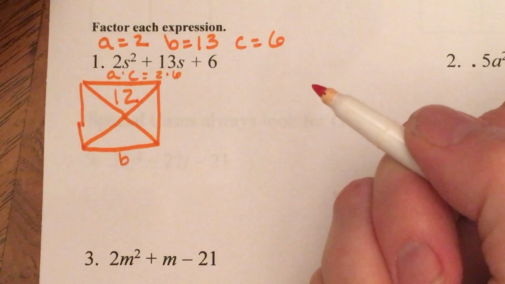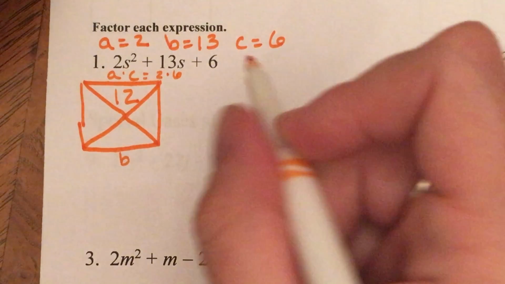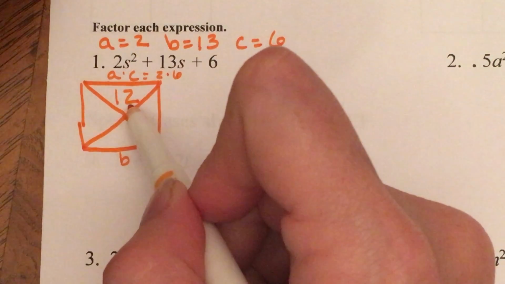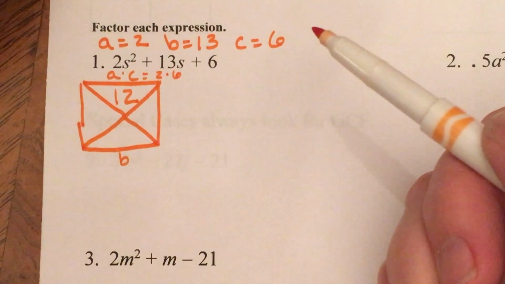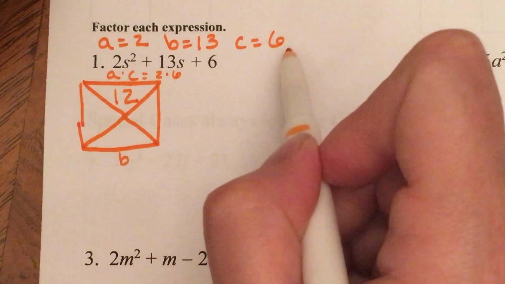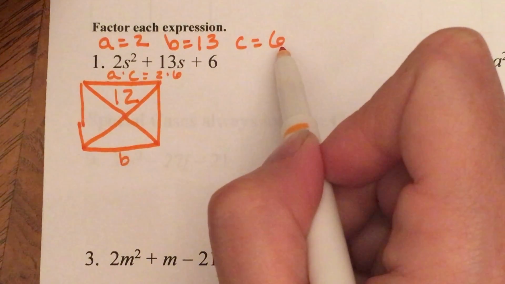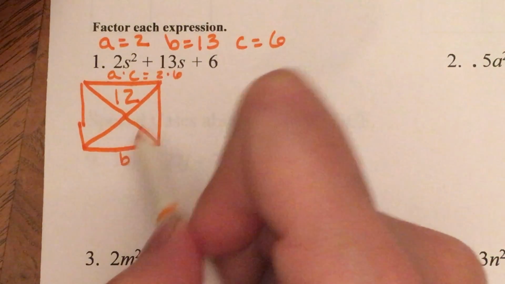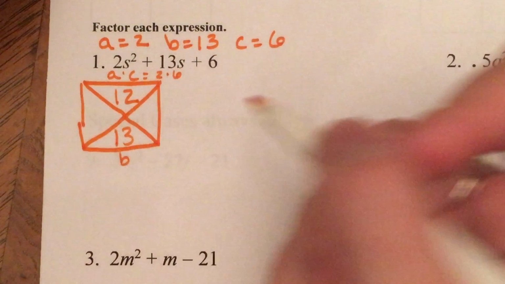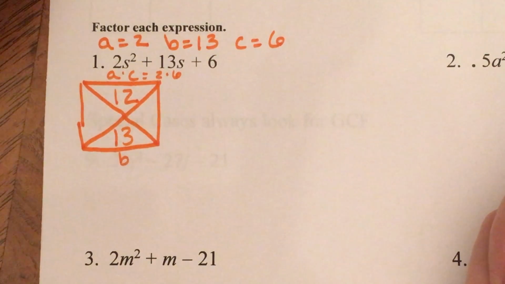So that's where things have changed just a little bit this time. You don't have a value here that is directly from your trinomial. We had to multiply A times C, 2 times 6. And the bottom triangle is 13. And that is still the same.